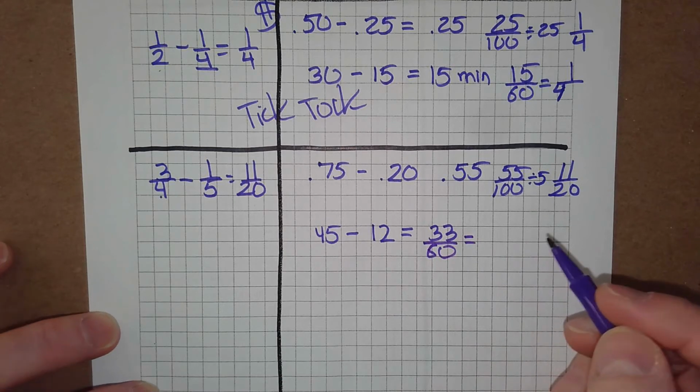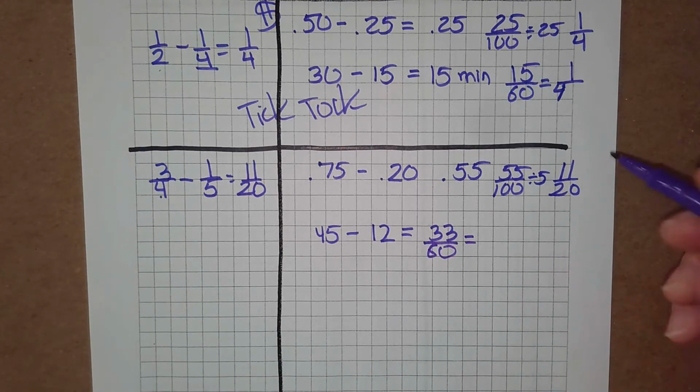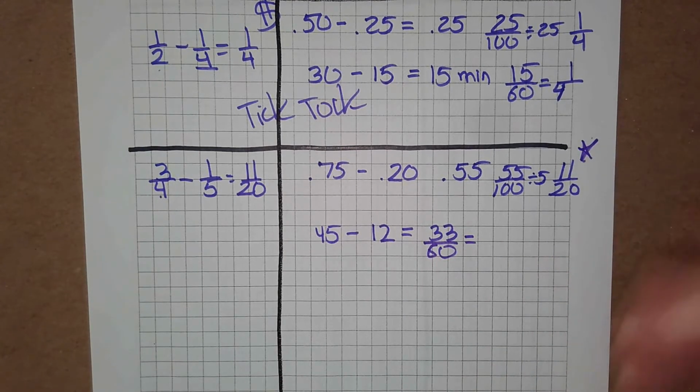What's this going to reduce to then? I mean, we all know it should reduce to this because we just did it. What fits into 33 that fits into 60? What number fits in there equally? Any double number like that, you know it's always going to be what, you guys? What's it always going to be? 11, right?